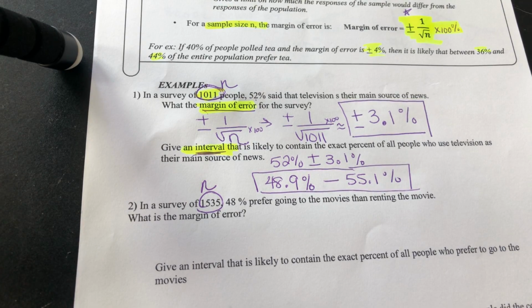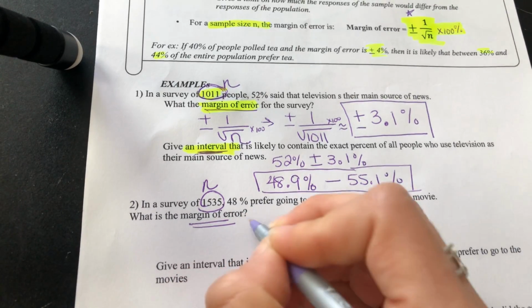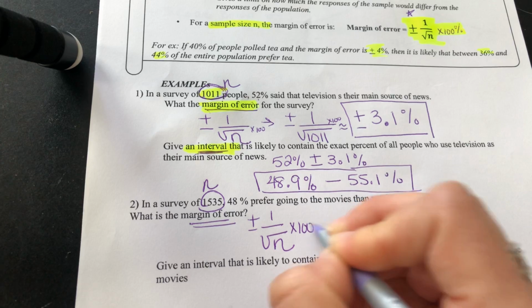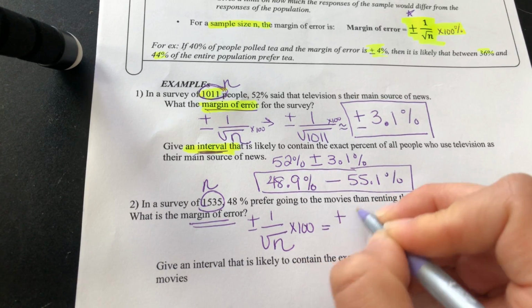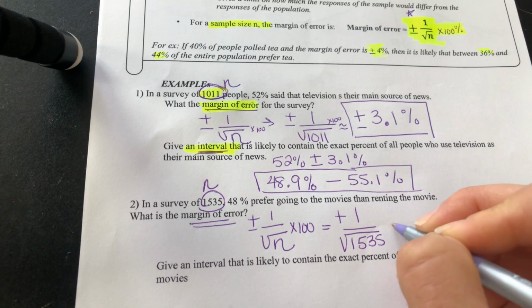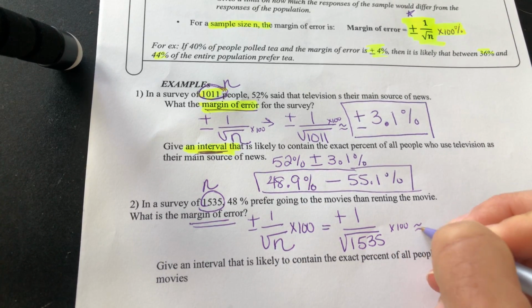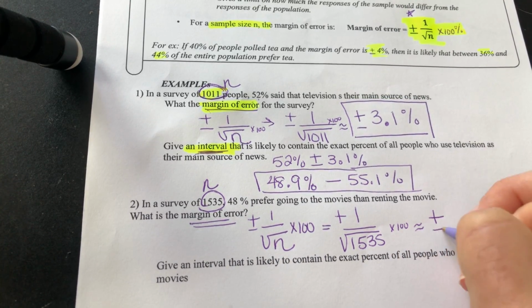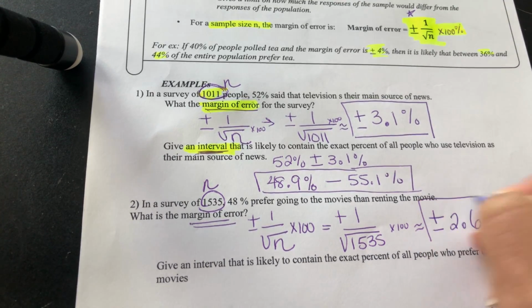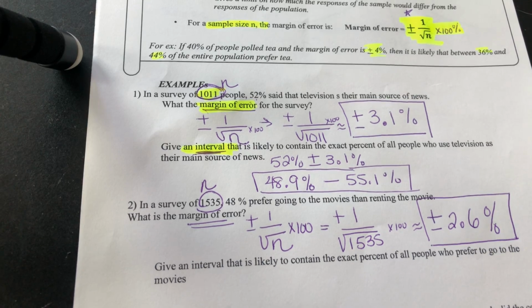48% prefer to go to the movies. Okay, what's the margin of error? The margin of error is that times 100. So we put this in our calculator. Enter, then times it by 100, and we get approximately plus or minus 2.6%. That's the margin of error.